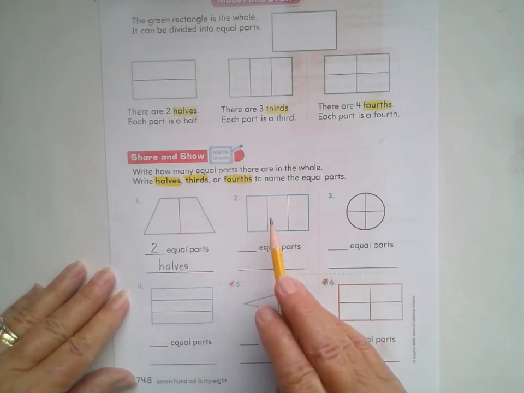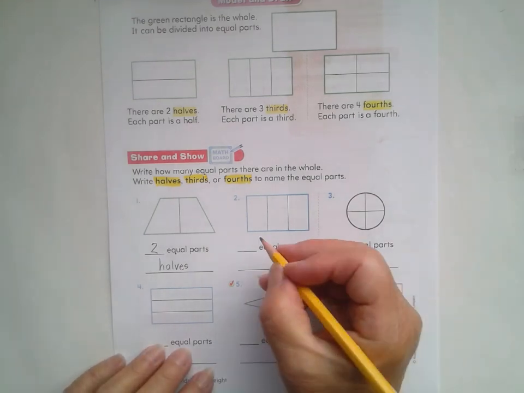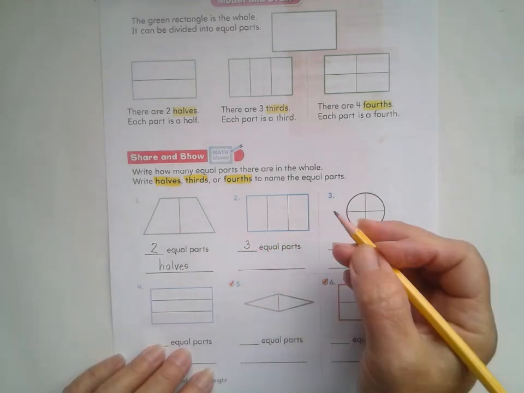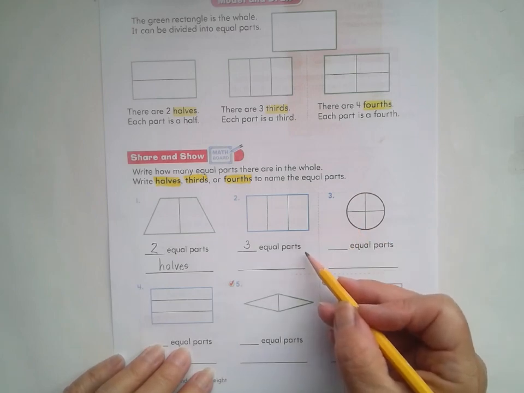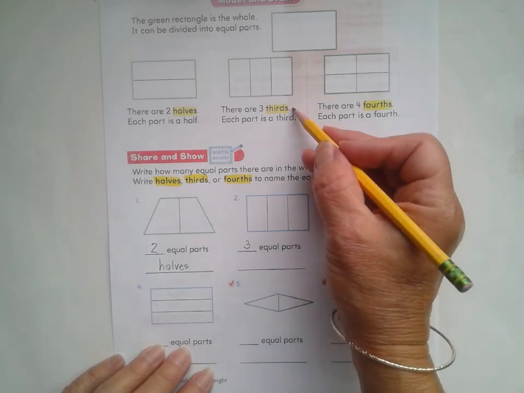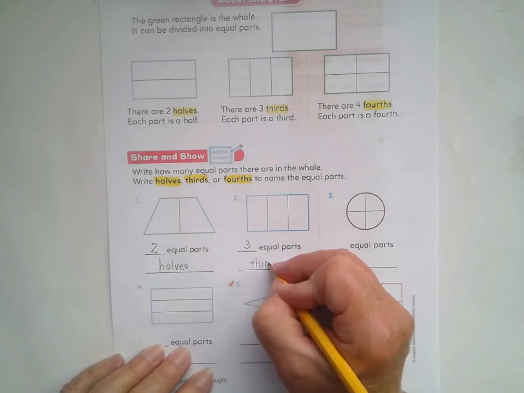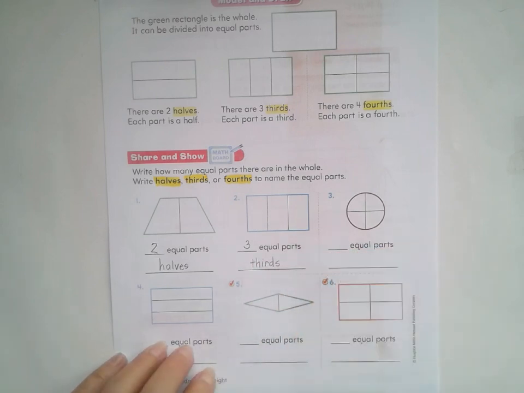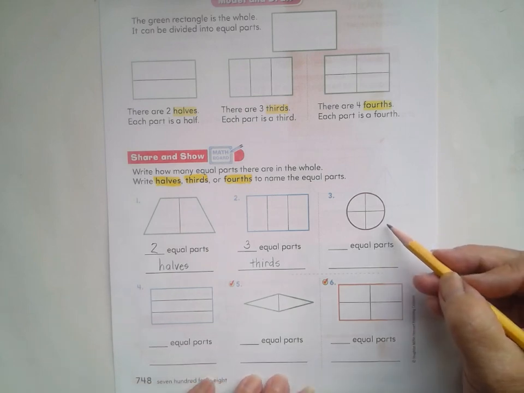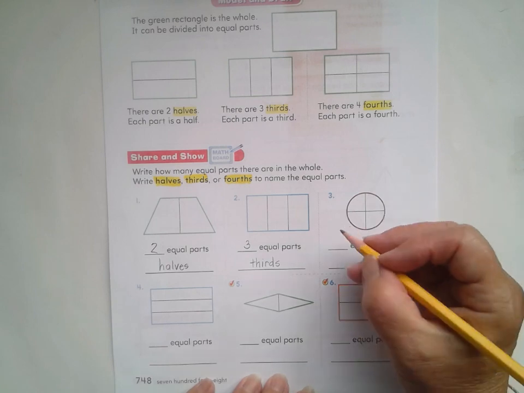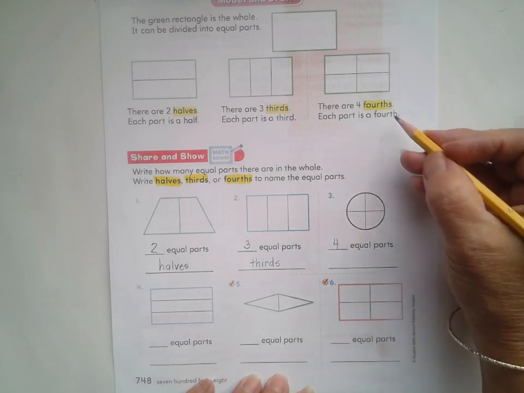In the blue rectangle, how many equal parts are there? There are 3. And we know that 3 equal parts means that we have thirds. And in number 3, there are 4 equal parts. And we know if you have 4 equal parts that means fourths.